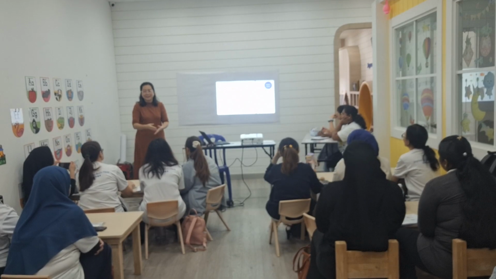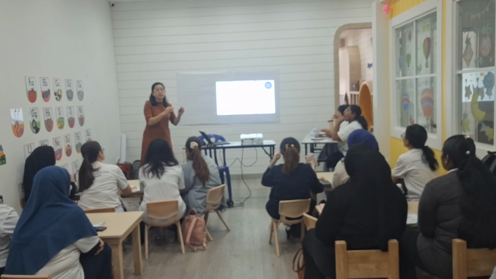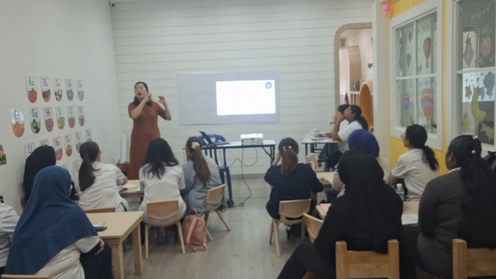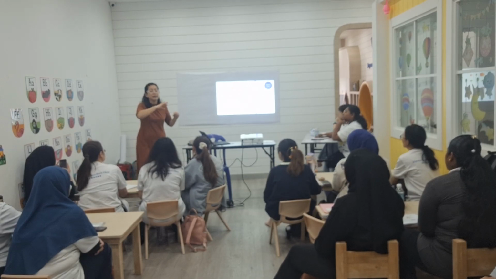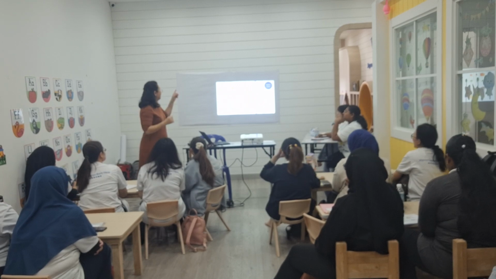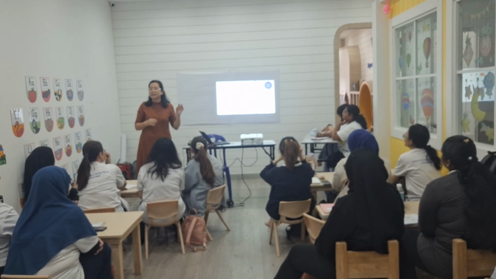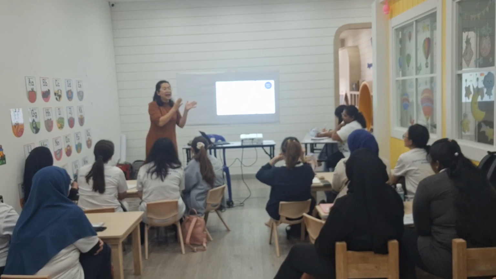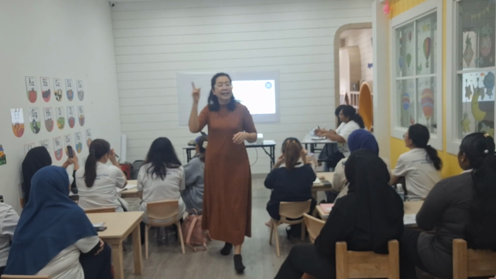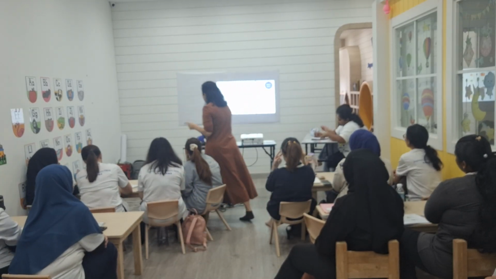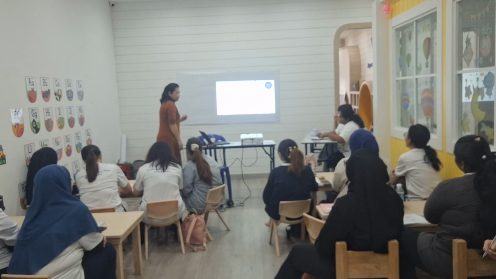Very good. Just now a teacher already said that we can use the shape to arrange small, medium, and large. And what is this called? What order? Ordering size. And then you can order the size in an ascending order or descending order. Yes, good. So your children also can do taller and shorter.